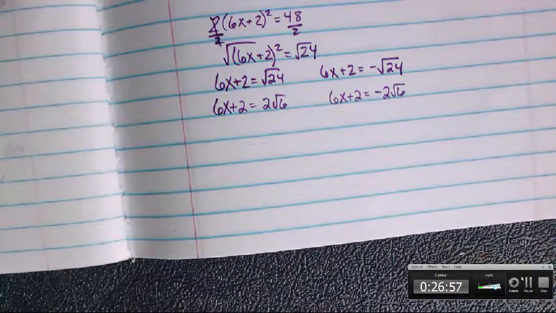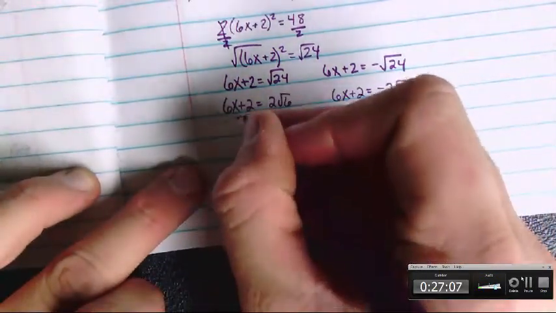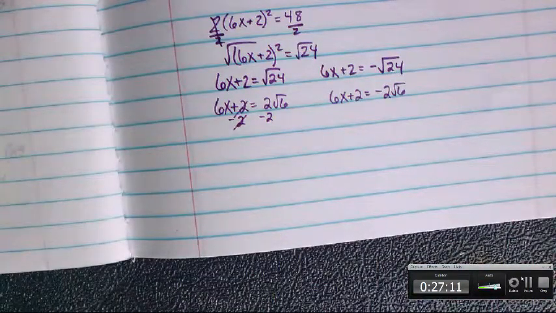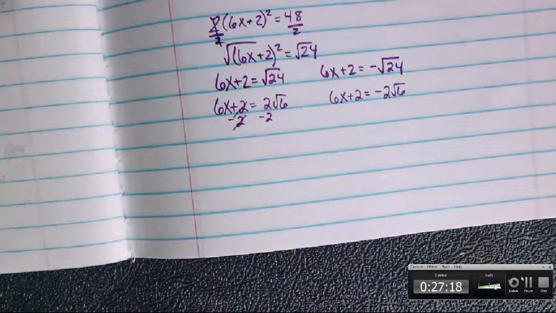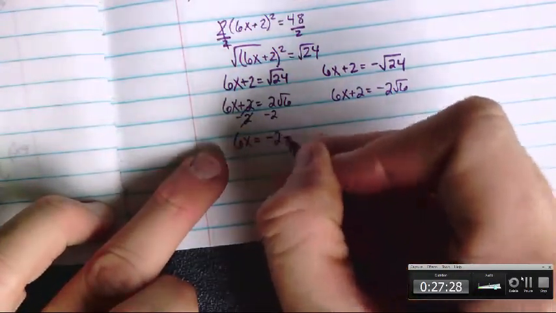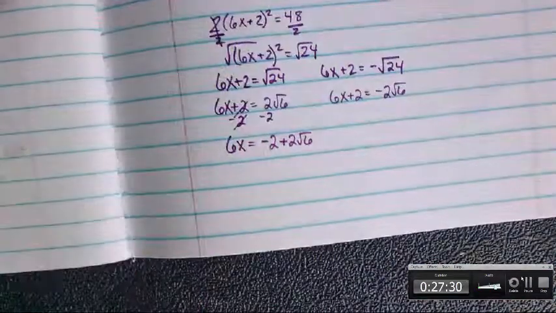We have 6x plus 2 is equal to 2 radical 6. 6x plus 2 is equal to negative 2 radical 6. To get x by itself, what's the next thing to move? We would subtract the 2. 2 radical 6 is an irrational number. Subtracting a 2 is a rational number. Irrational numbers and rational numbers cannot be combined. It's like trying to combine something that has a variable with something that does not. So we would just write it as 6x is equal to negative 2 plus 2 radical 6.